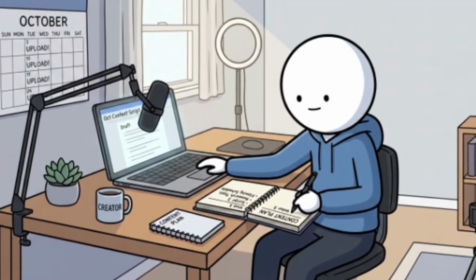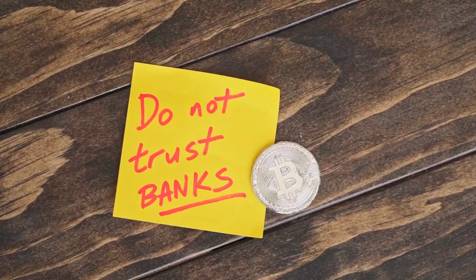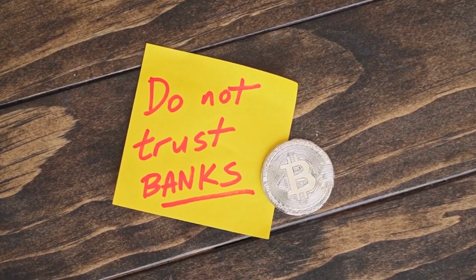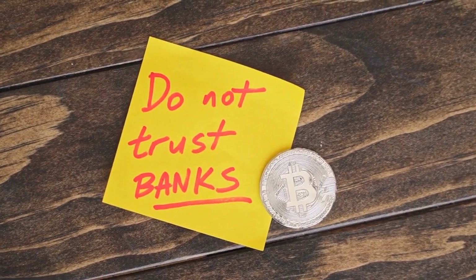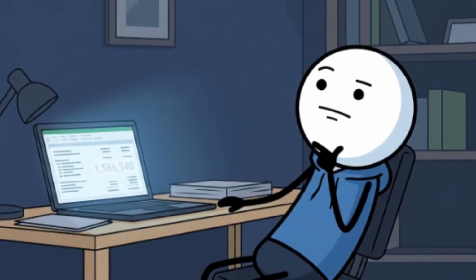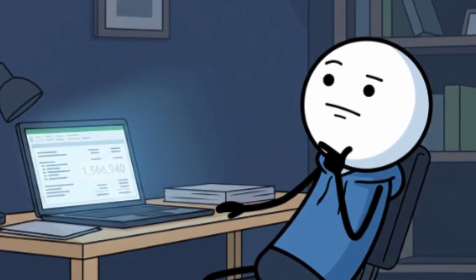So, how does Branch decide everything? It uses banking data, income consistency, and repayment behavior to adjust offers over time. The more responsible you are, the better your future offers can become.